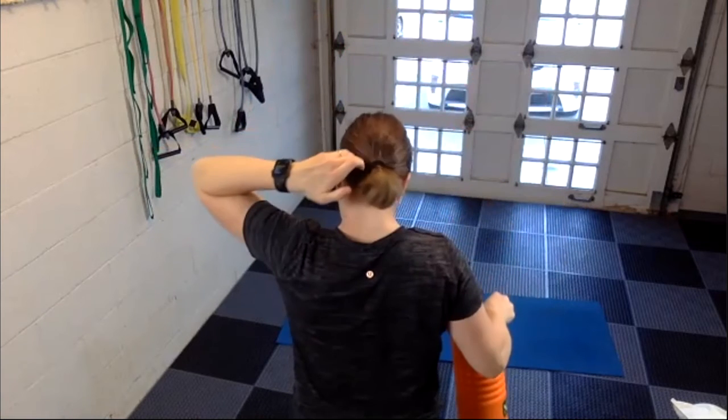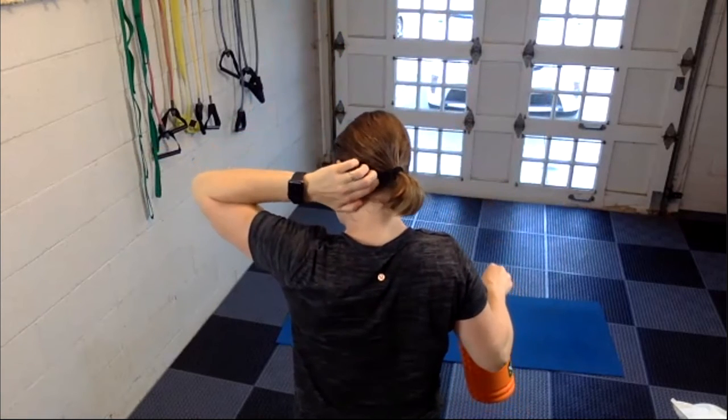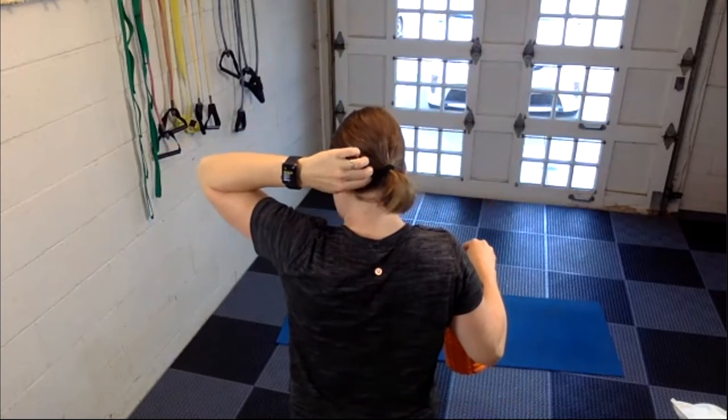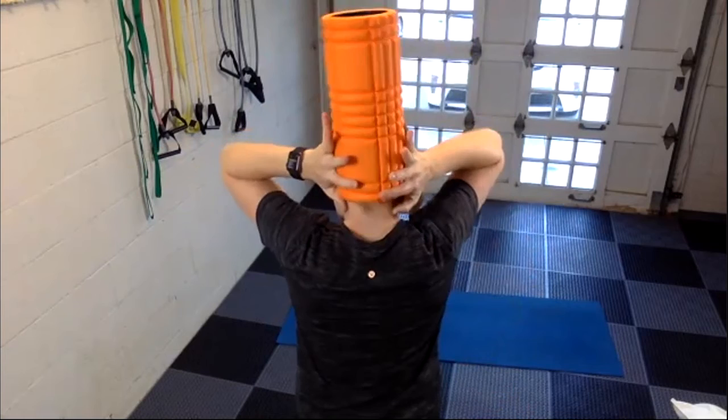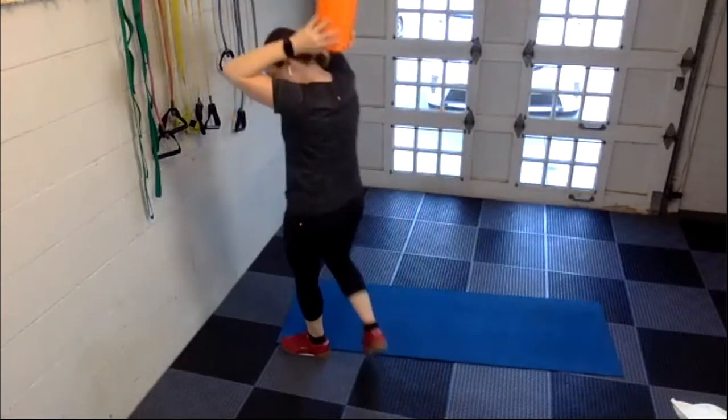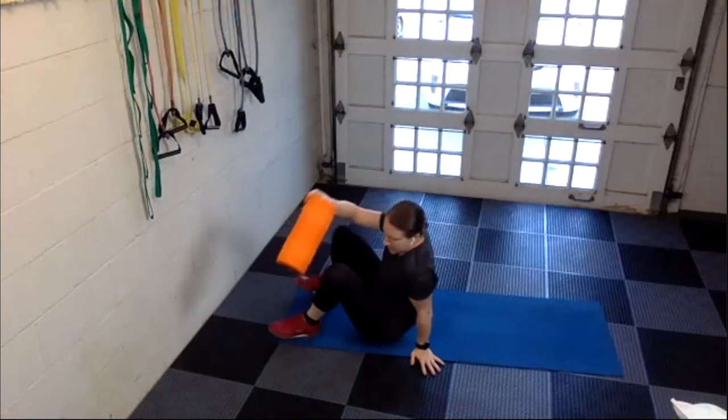You can feel on the back of your head. If you travel down, you can feel where that bone is, where your head kind of meets the back of your head meets your neck. And you want to go below that bone with the foam roller, and then we're going to lie on that part there. So we're going to start with the left side of the head.